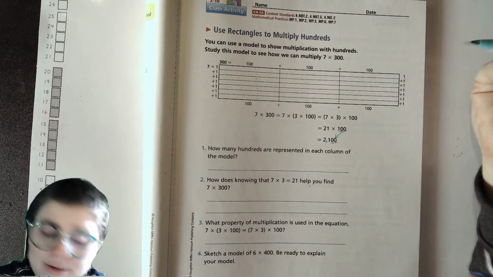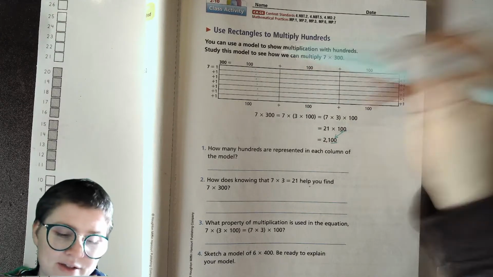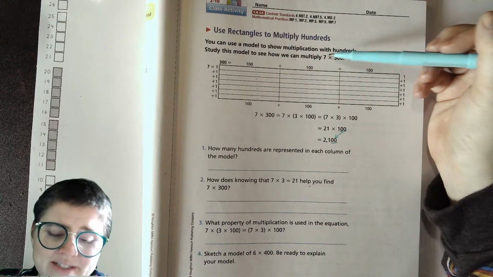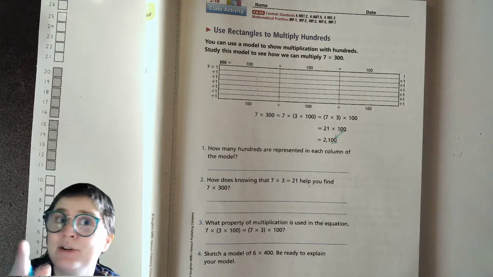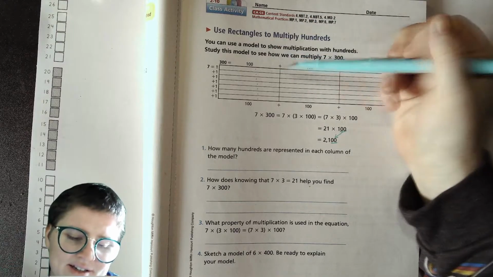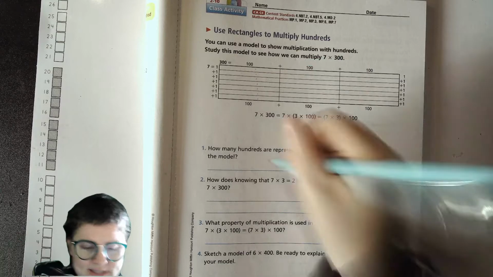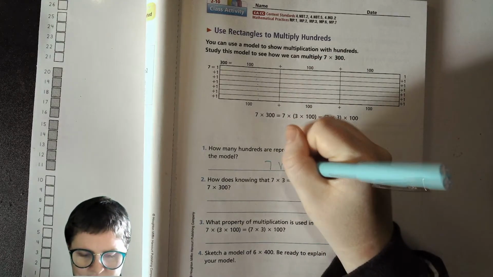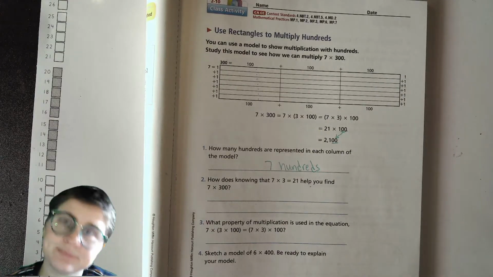And if you think about that, then you have 700 3 times rather than 3 7 times. It's the same because of that commutative property. So 7 hundreds is the answer to that one.